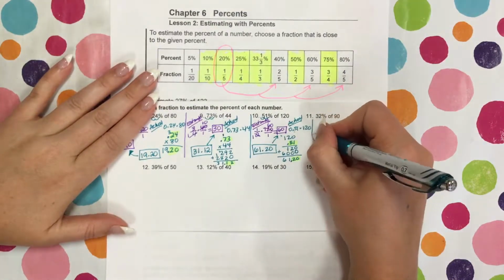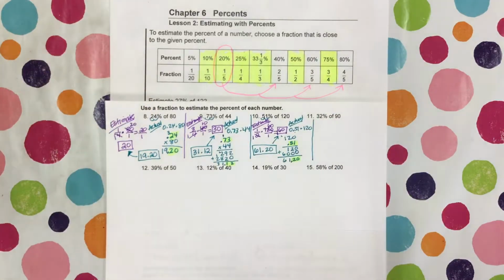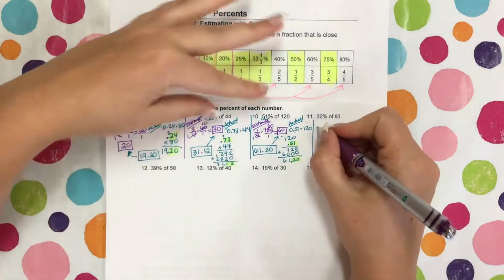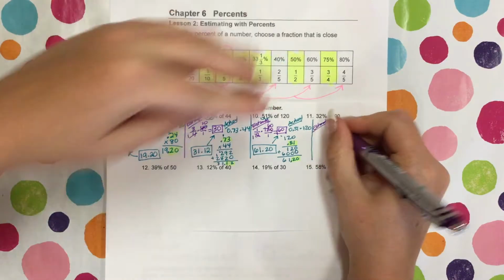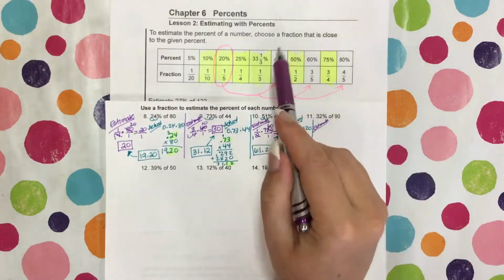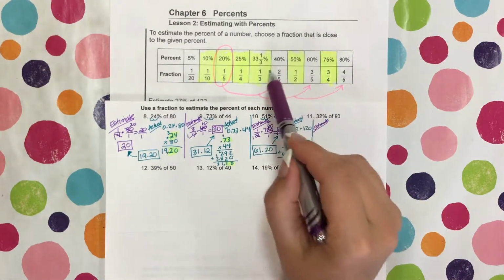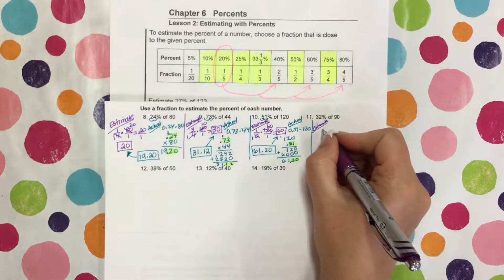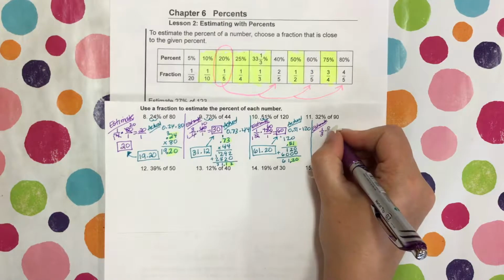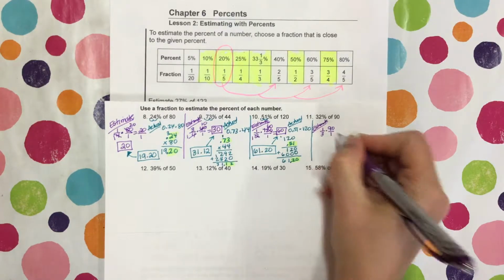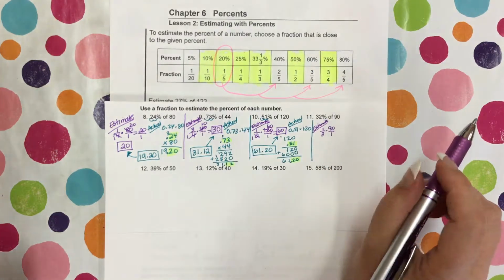Okay, now we're gonna go with problem 11. So for problem 11, we have 32% of 90. So we're gonna do the estimate first. Okay, so 32% is really, really close to 33 and a third percent, which is the same thing as 1/3. So we're gonna go 1/3 times of means times 90 over 1. We're gonna make 90 over 1 a fraction.